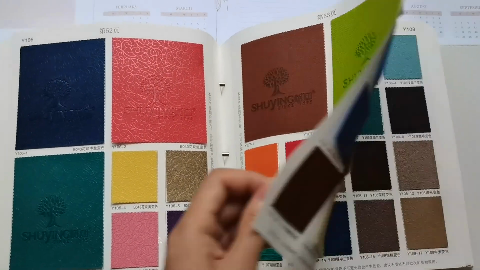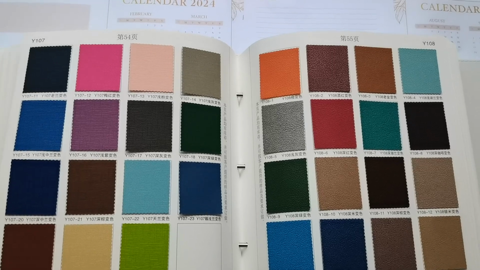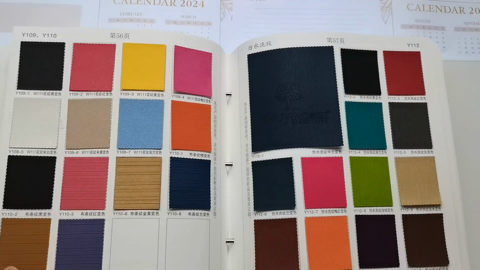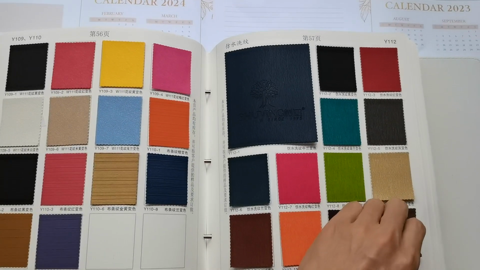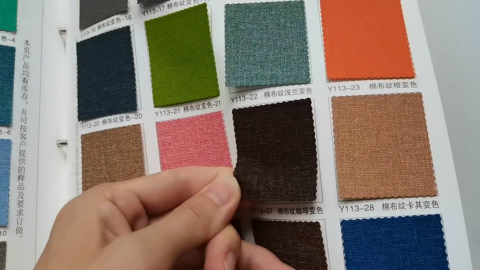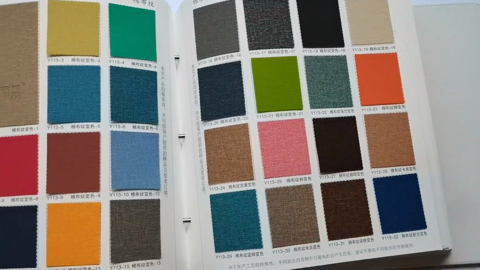Alright, from the video you can understand how to choose colors on my site, and probably it's better you choose from my photos. Alright, this is a coffee cotton texture, coffee color.